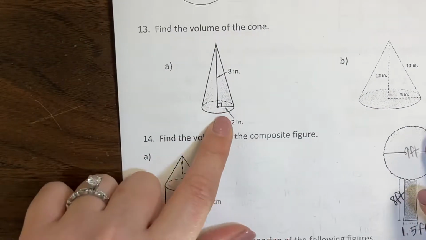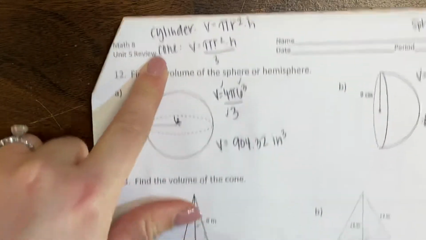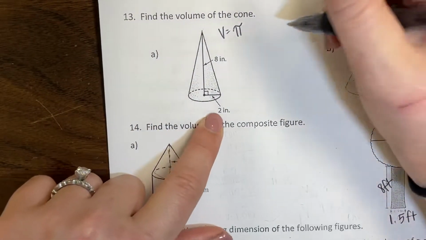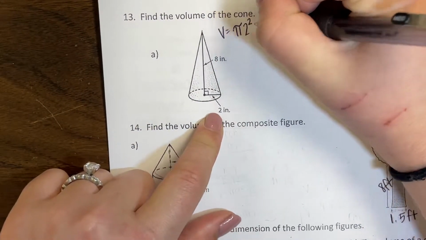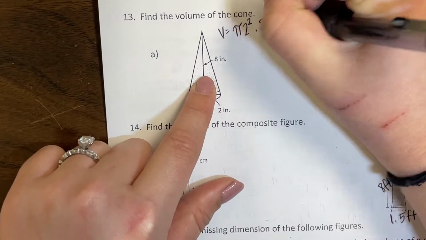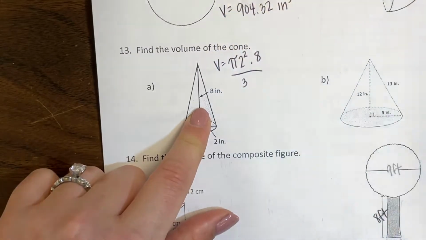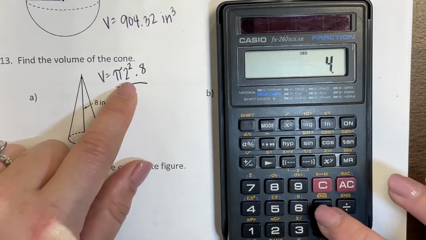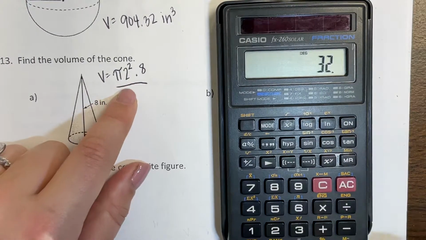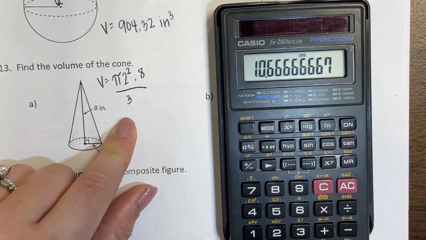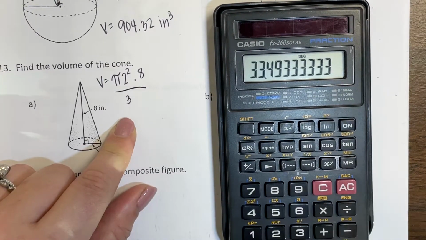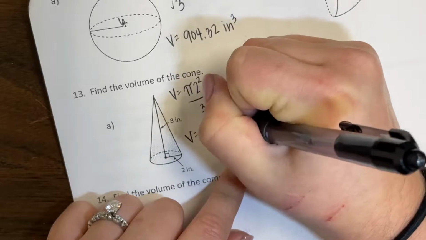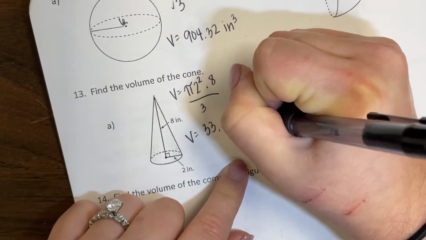All right, here I have a cone. So my cone formula is up here. So it is volume equals pi r, which is 2 squared, times the height, which is 8, and it's a cone, so divided by 3. All right, so I have 2 squared times 8 divided by 3 times pi. All right, so the volume is 33.49 inches cubed.